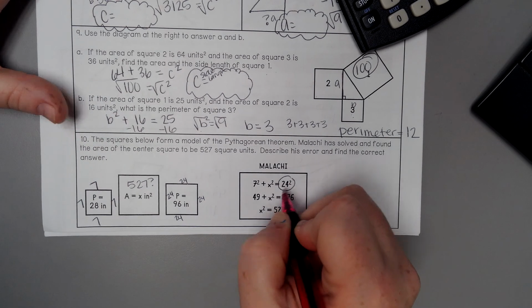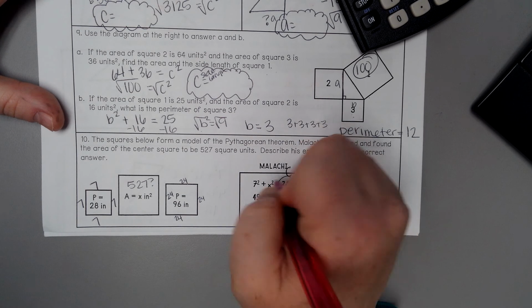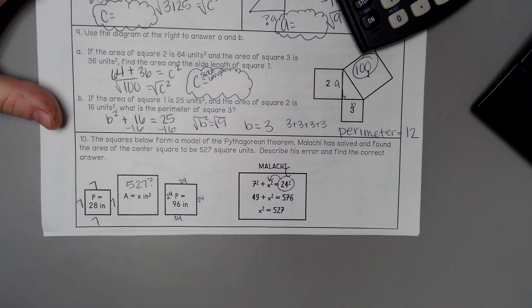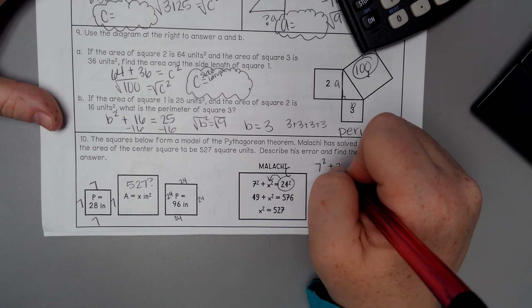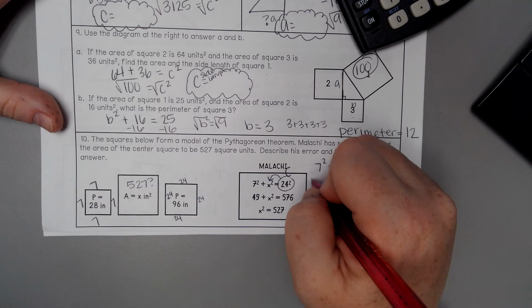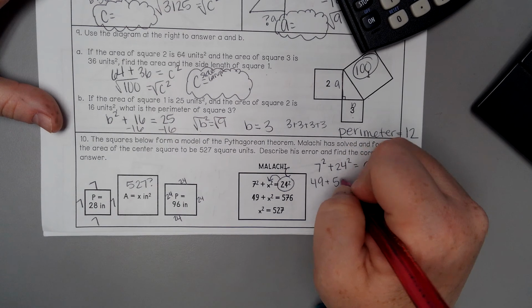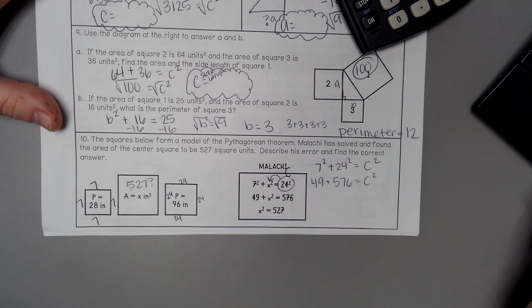Malachi put 24 in the spot for the hypotenuse, spot for C, when it should have been there. So it should be 7 squared plus 24 squared equals C squared. So 49 plus 576 equals C squared.